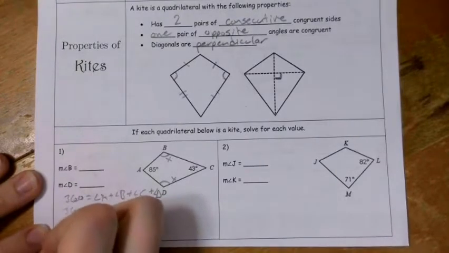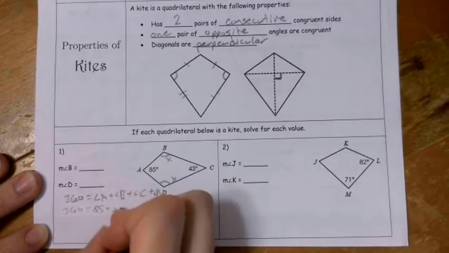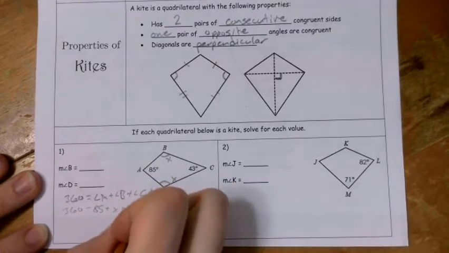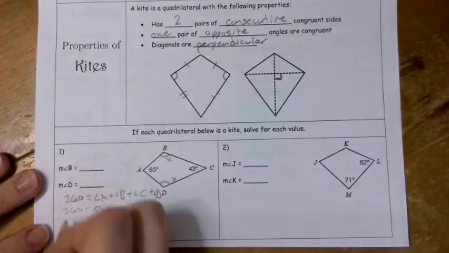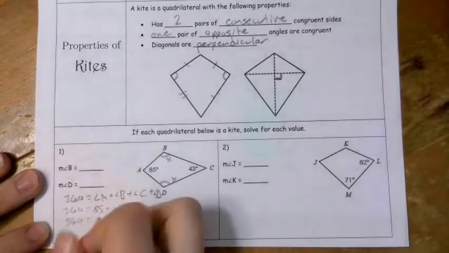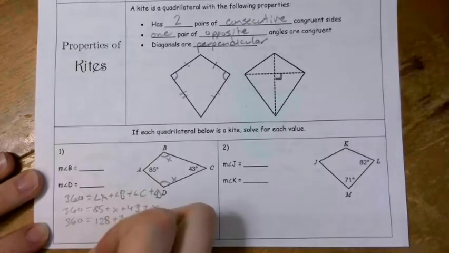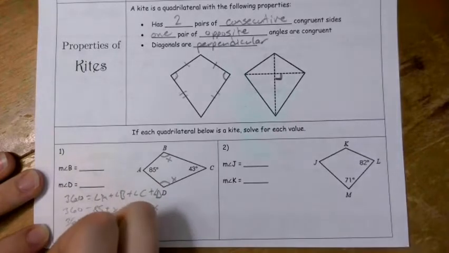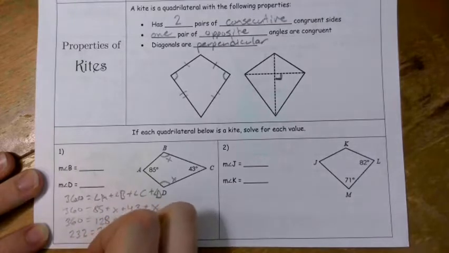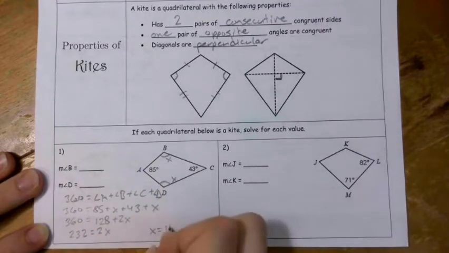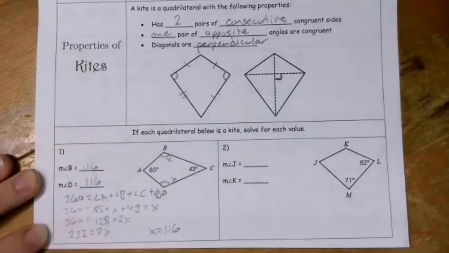Well, we know that angle A is 85. Angle B we called X. Angle C is 43. And angle D is also X. So now I'm just solving this, right? So we have 360 is equal to 128 plus 2x. So we have 232 is equal to 2x. That means x is equal to 116. So each of these angles is 116.